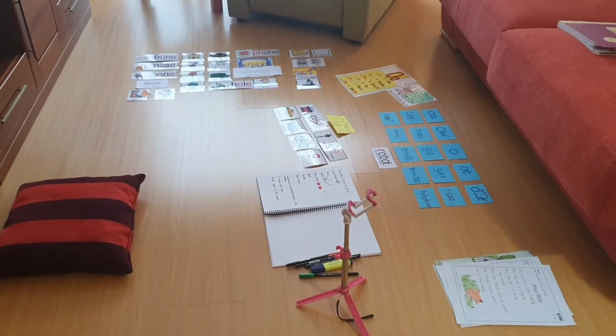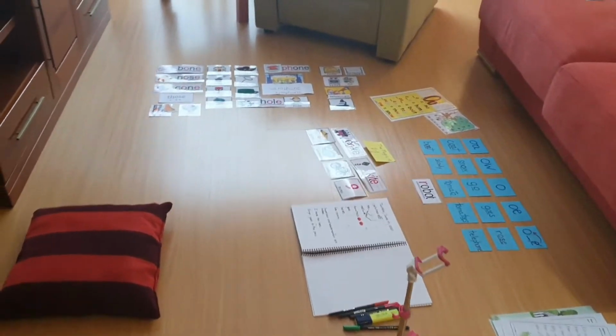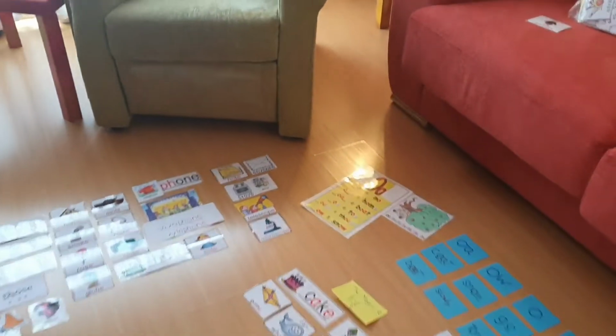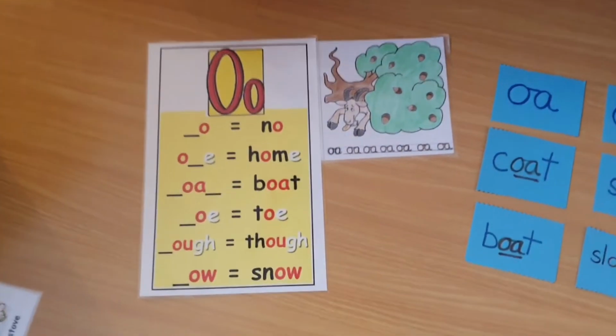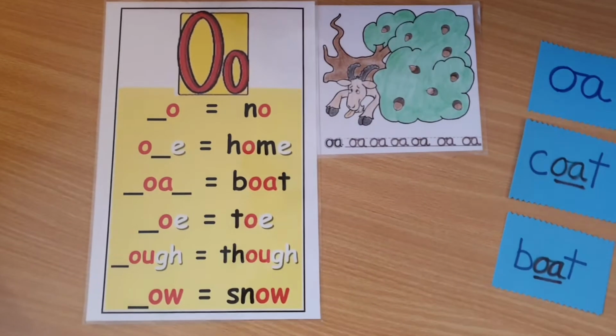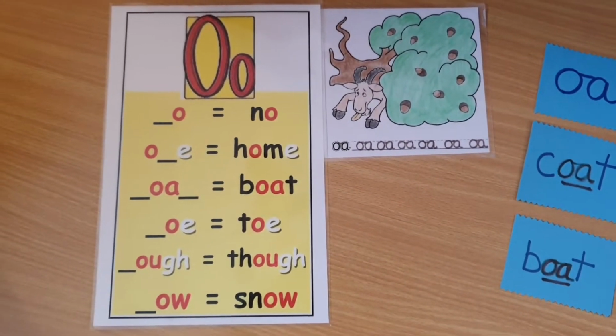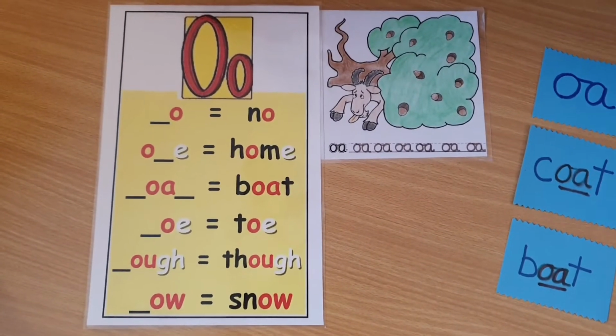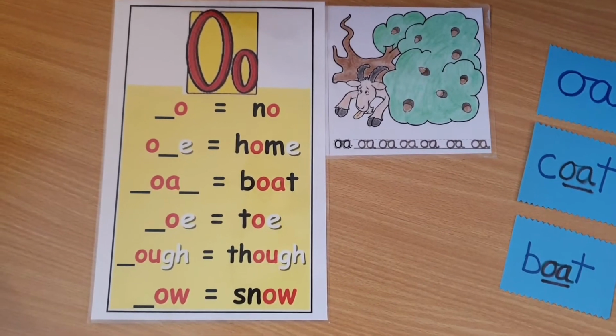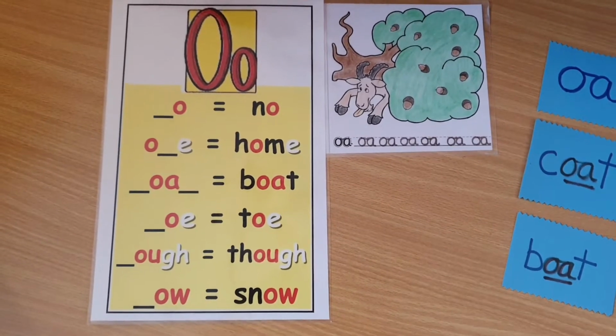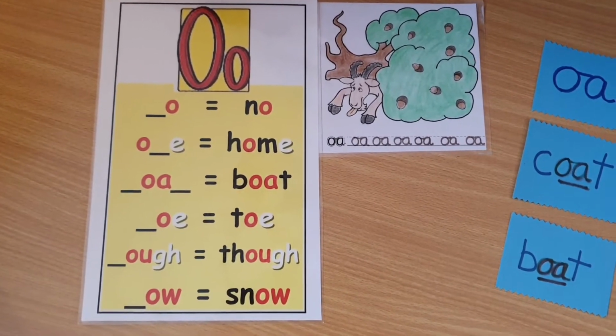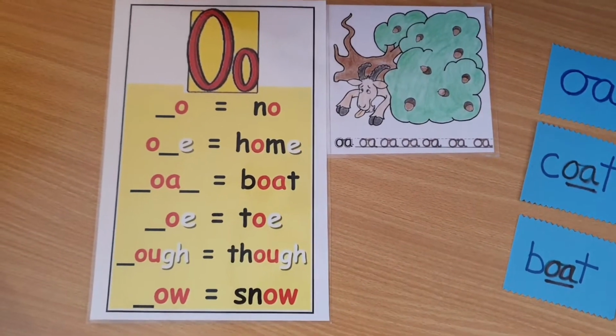Yes? Great. Now, boys and girls, I have a lot of things for us to do today. First, do you remember what sound we are working with? That's right, we're working with the O sound. Oh, did you see the billy goat? Oh, oh, oh. Oh, oh, oh, oh, did you see the billy goat under the old oak tree?